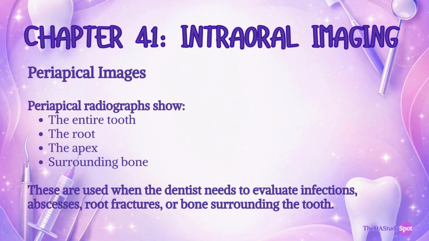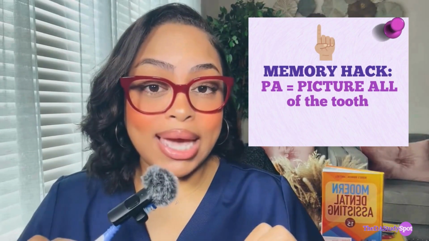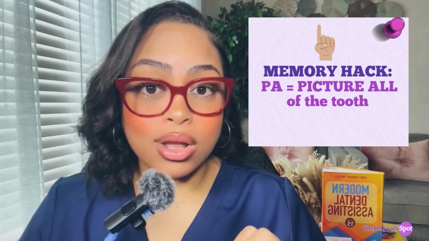First up, periapical images. Periapical radiographs show the entire tooth, the root, the apex, and the surrounding bone. These are used when the dentist needs to evaluate infections, abscesses, root fractures, or bone surrounding the tooth. Memory hack. PA stands for picture all of the tooth.